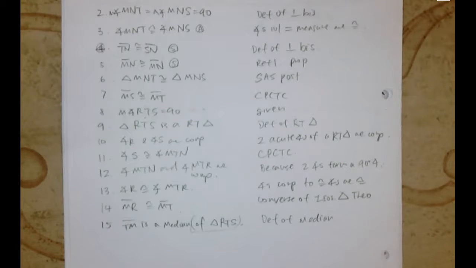So that's a 15 line proof, and it took me 10 minutes to write. You won't get this long on a quiz. Okay, I just want you to be able to do this at home.